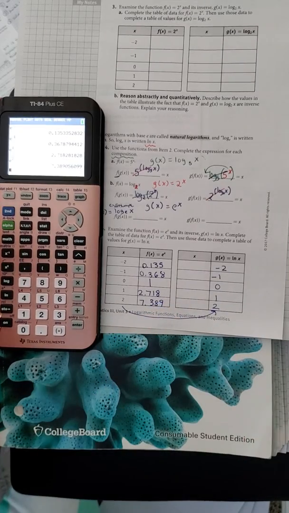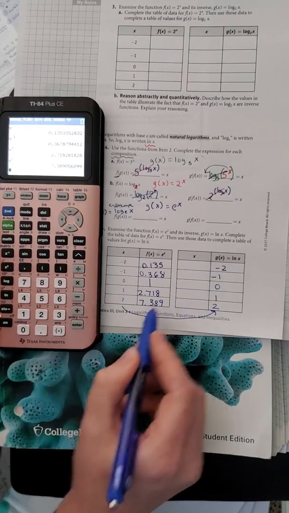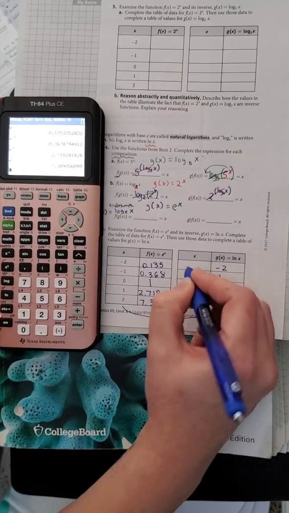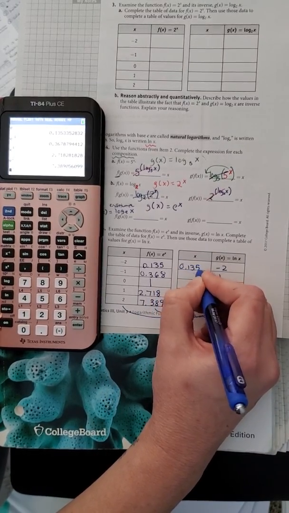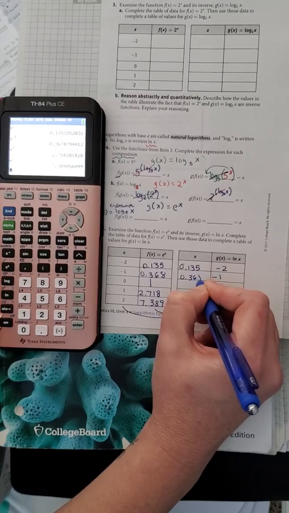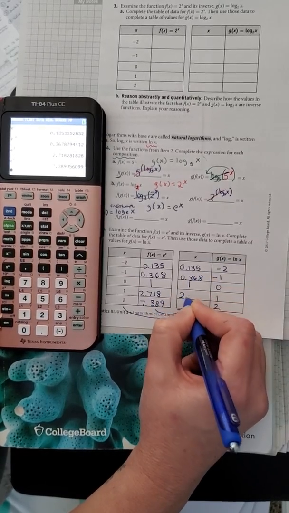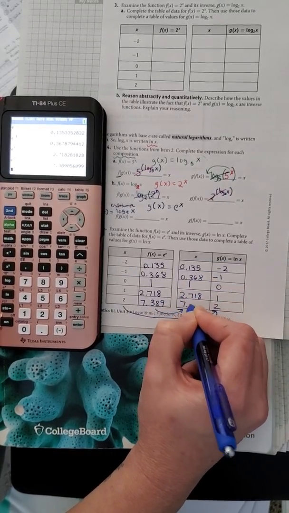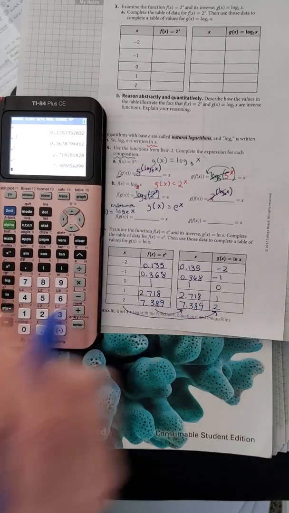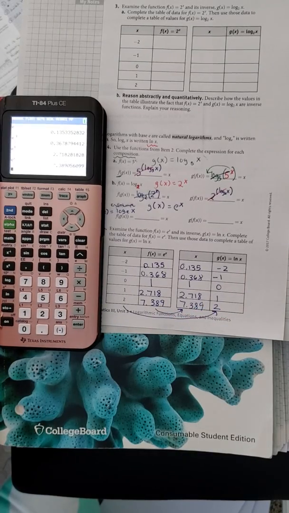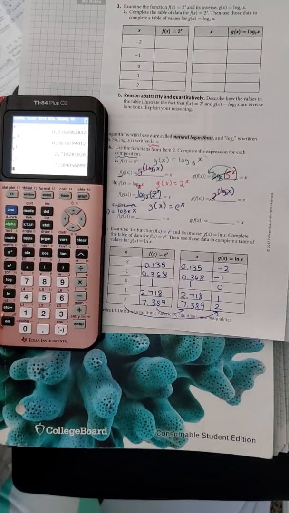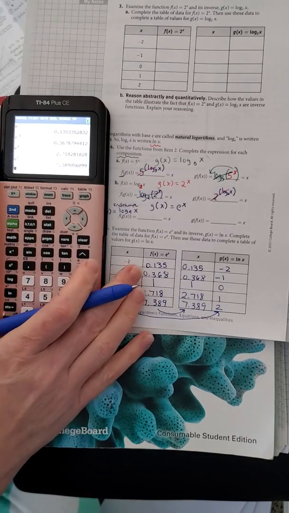And then e to the second is 7.389. All right, we're going to remember our domain and range switch. So that becomes our domain: 0.135, 0.368, 1, 2.718, and 7.389. All right, you can't get those values without using the ideas of inverse functions.